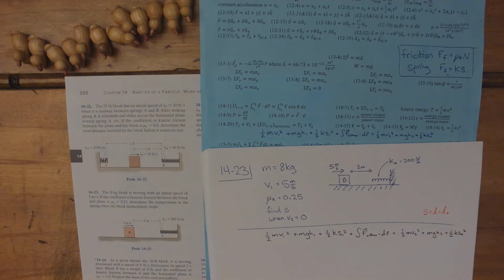This is problem 23 from chapter 14. The 8-kilogram block is moving with an initial speed of 5 meters per second. If the coefficient of kinetic friction between the block and the plane is 0.25, determine the compression in the spring when the block momentarily stops.